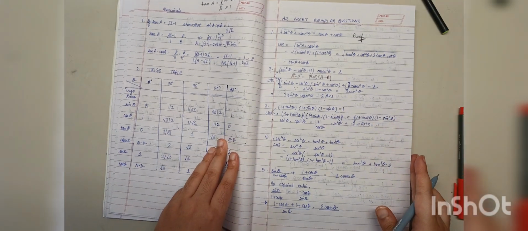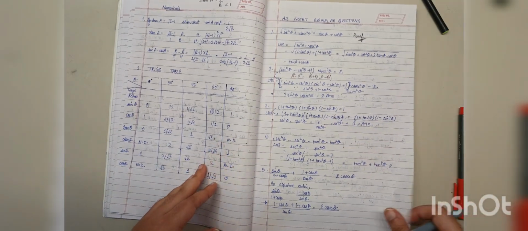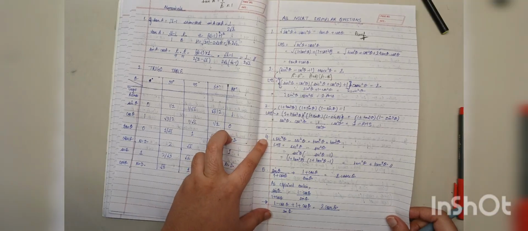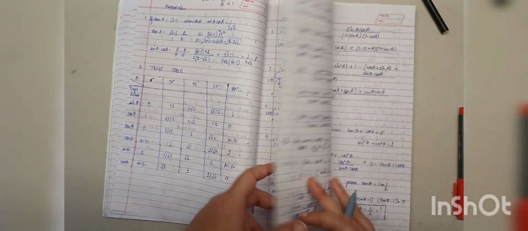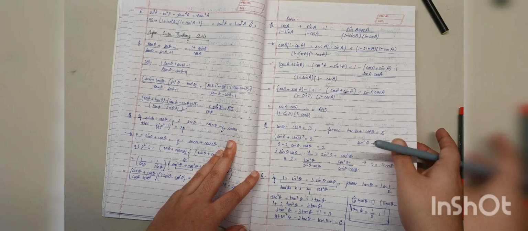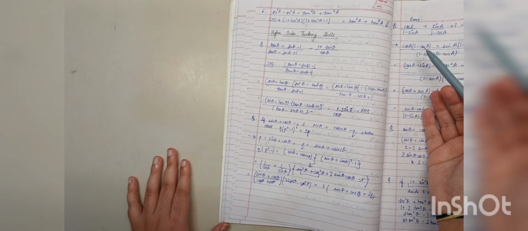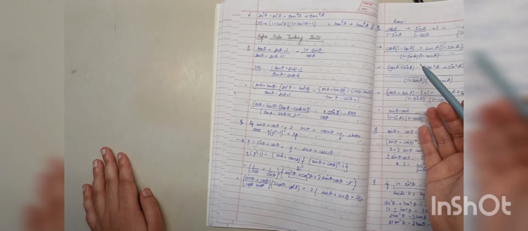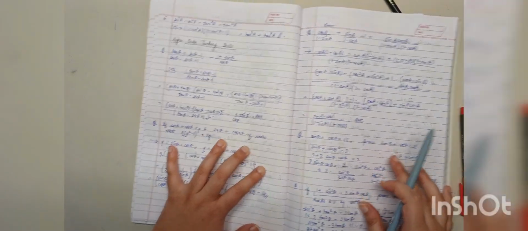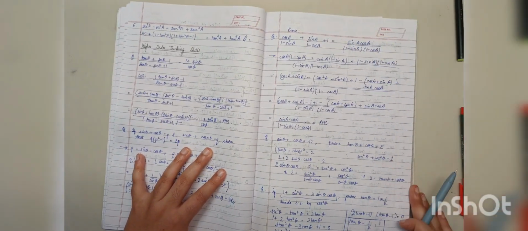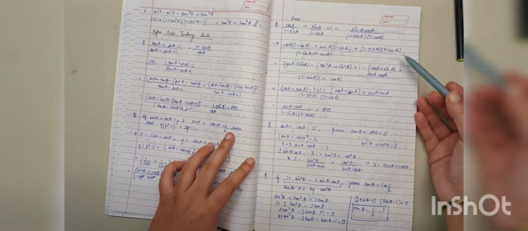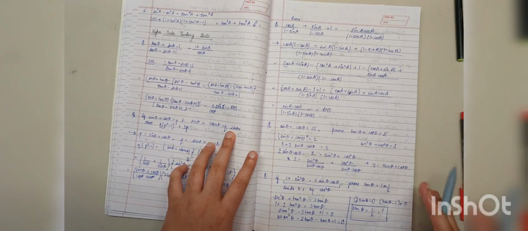You can just take the screenshot of these questions and you can revise it later on. These are all NCERT exemplar questions. If you got any doubt, you can ask me in the comment section. I will clear it out. These are higher order thinking skills questions. So you can take the screenshot of this. Now, these are also the same higher order thinking skills questions. You can take the screenshot of this.